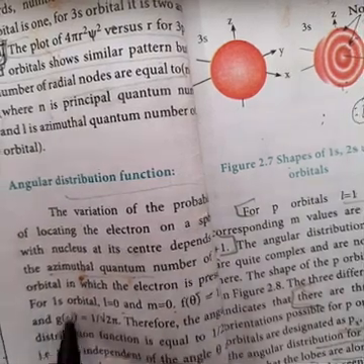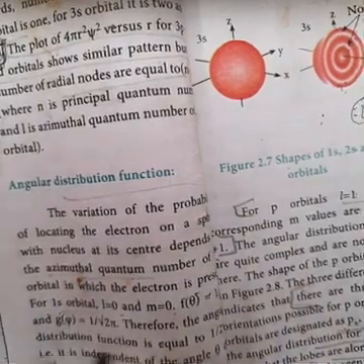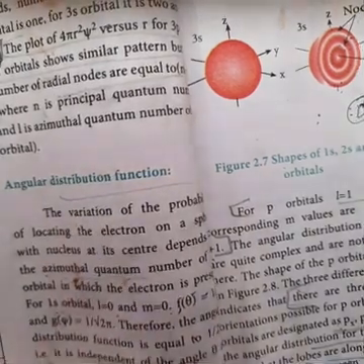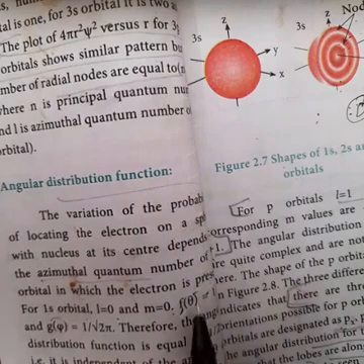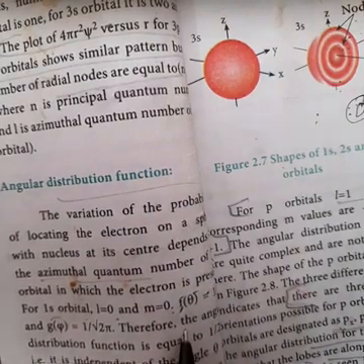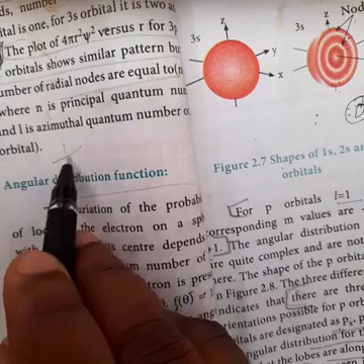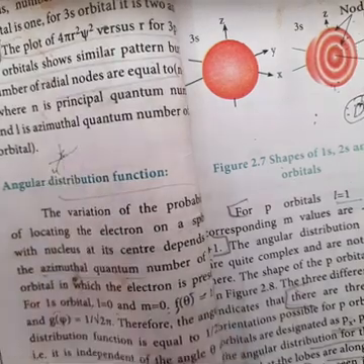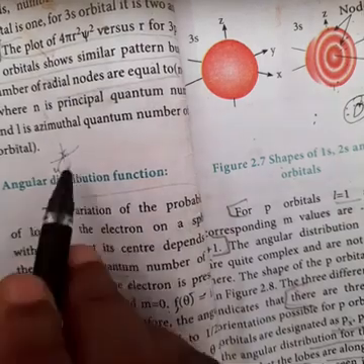Theta is the angle between y and r, and phi is the angle between the x axis and r, as I already explained.